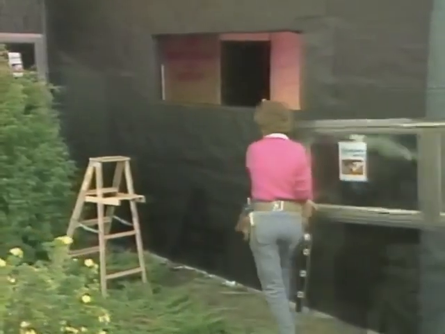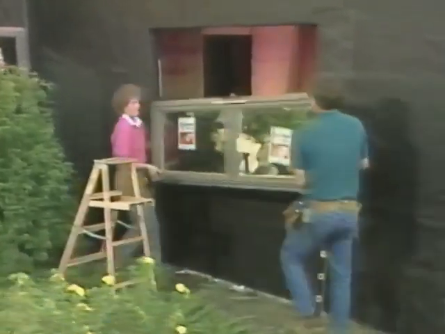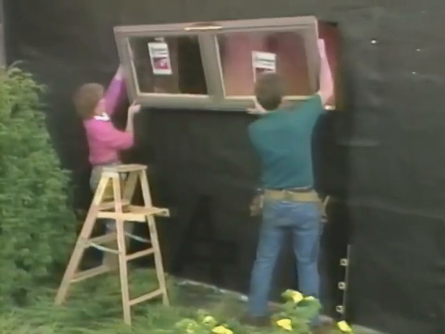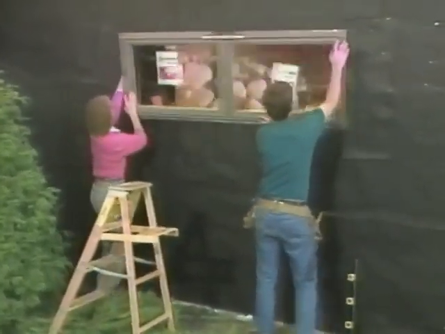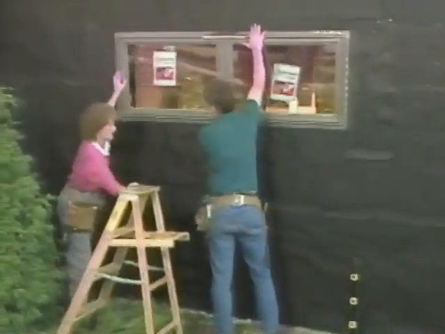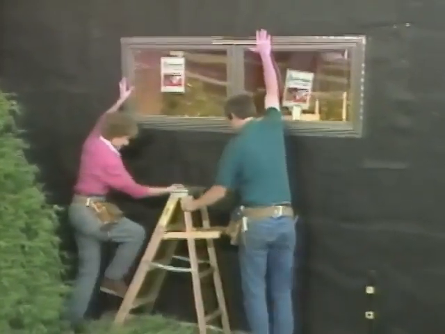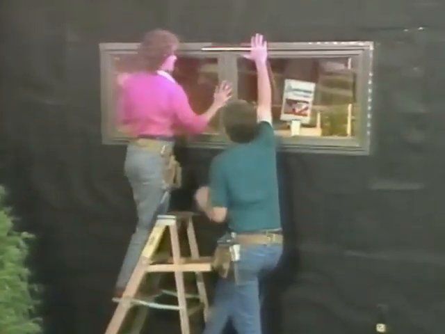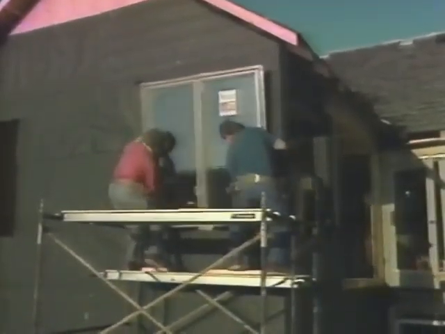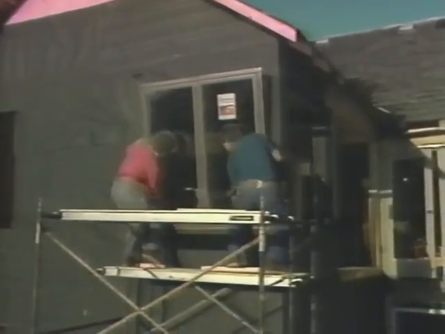Another kind of window we installed in our room addition is an awning window. It's installed the same as a casement window, the only difference being the way it opens, which works well along this wall where it can provide privacy, north light, and ventilation. We're also going to be installing some double casement windows in the corner to take advantage of the view of the lake.